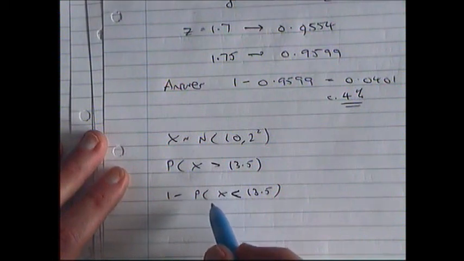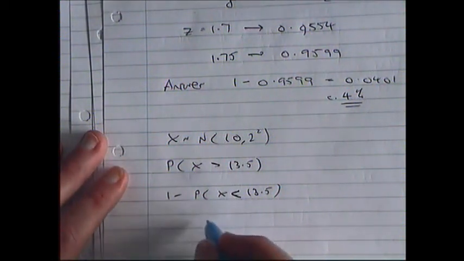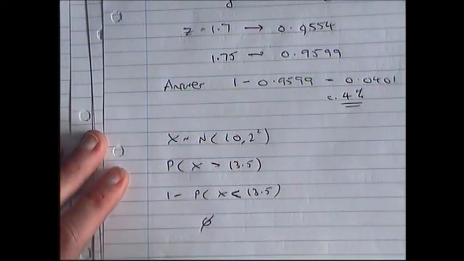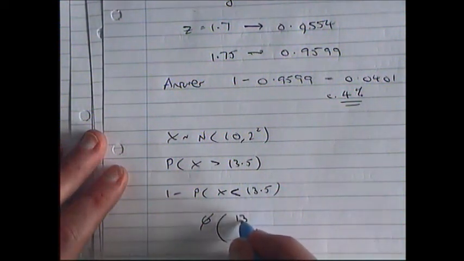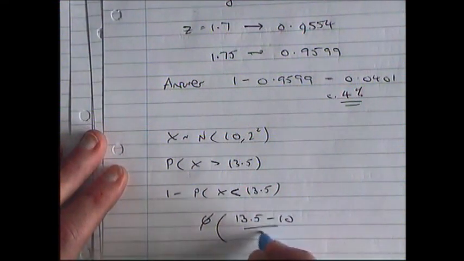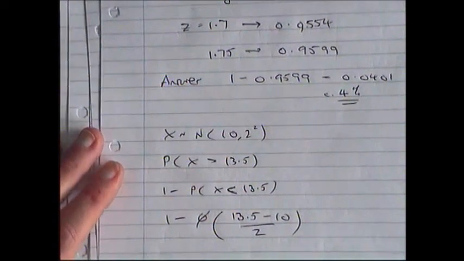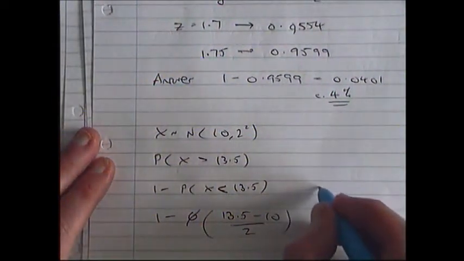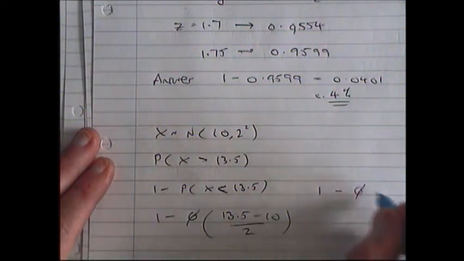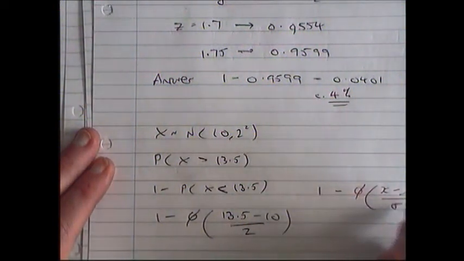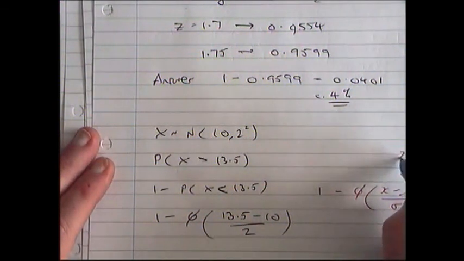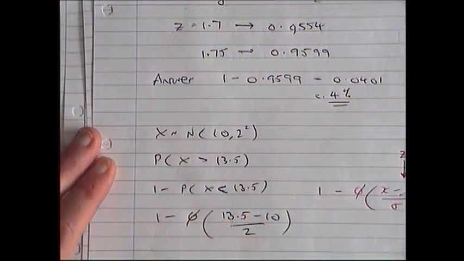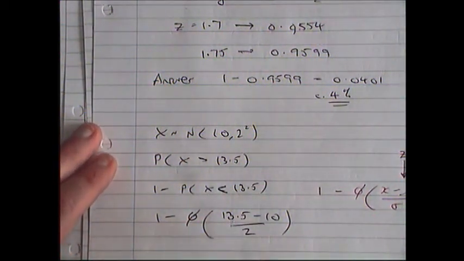When you are doing the probability x is less than something, we do this. Phi basically means find the probability that z is less than. And then in here, you just do your x minus mu over sigma. So that's how you write that down. So at that stage, that is 1 minus, that's that 1 minus, and phi of x minus mu over sigma. That is the z value, but actually in the exams, we don't usually bother writing down the letter z. We just go straight to here.